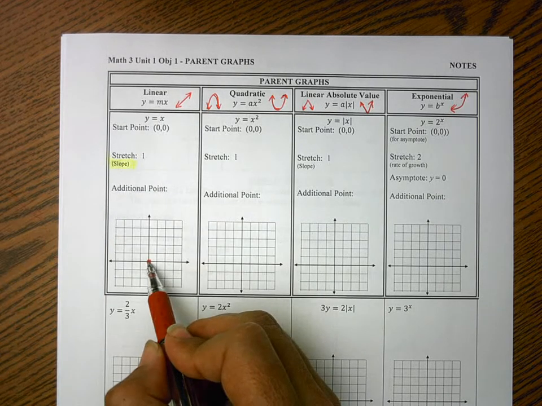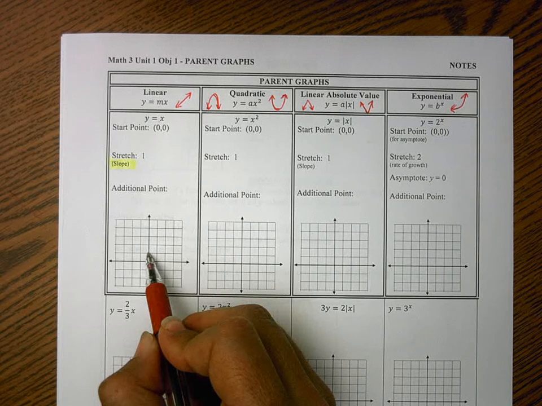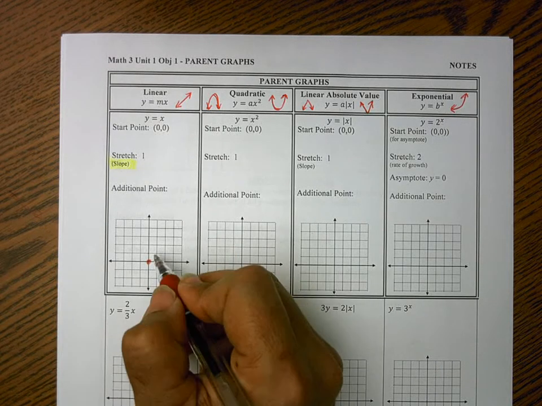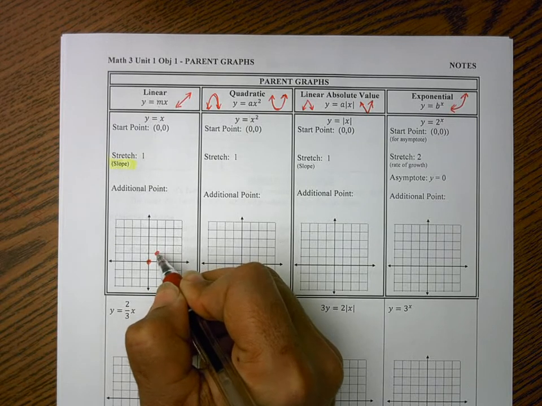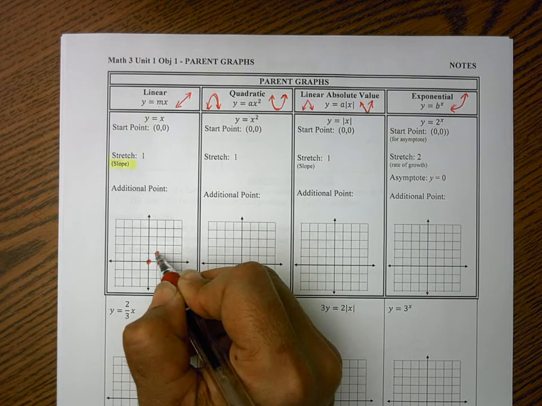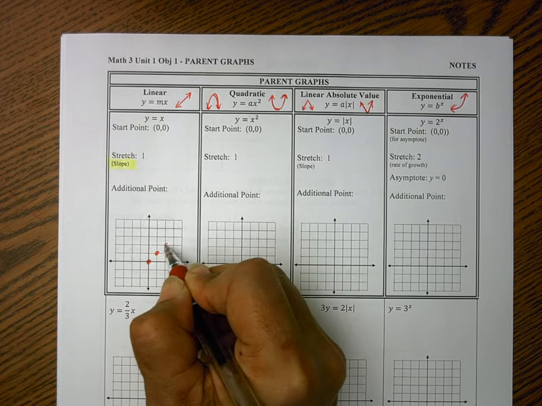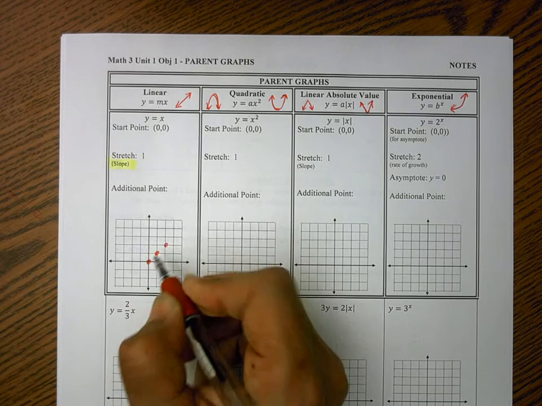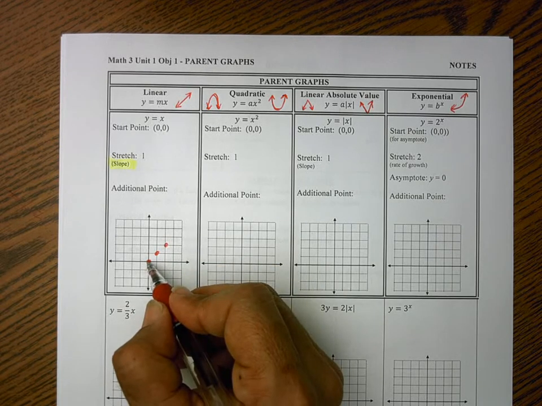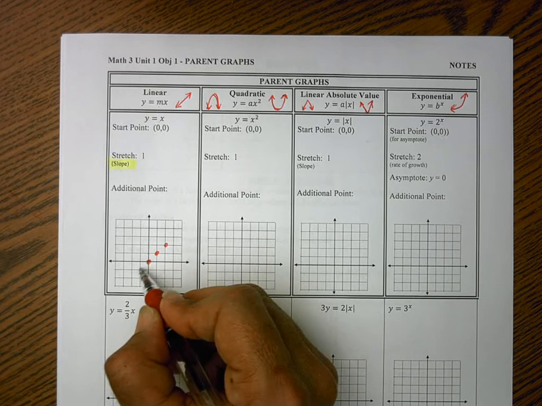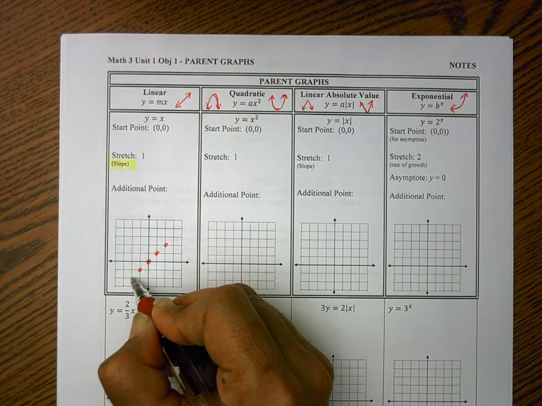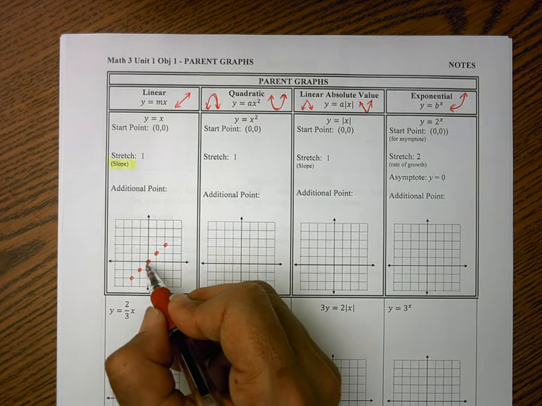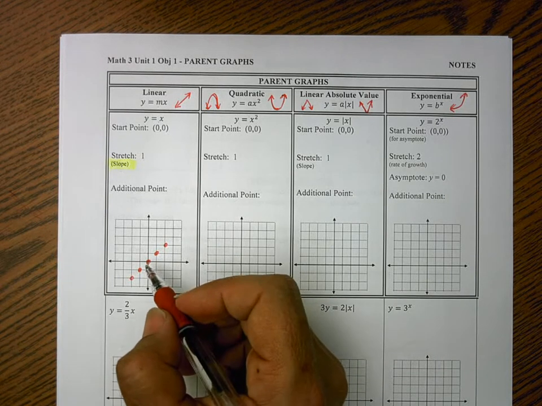From here, I can go up in the y-axis 1 and move over to the right 1. So up 1, run 1. So there's my second point. I can keep on going, up 1, run 1 for a third point. I can do the same thing on the left if I keep the pattern. So I know my next point is going to be over here, and my next point is going to be over here, okay?